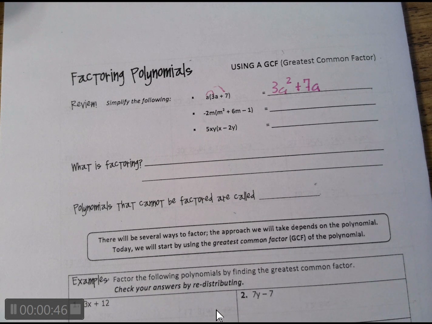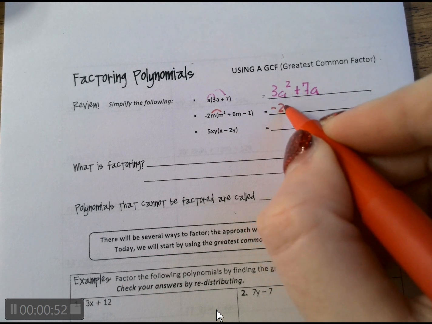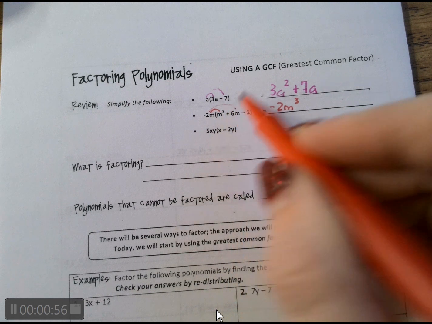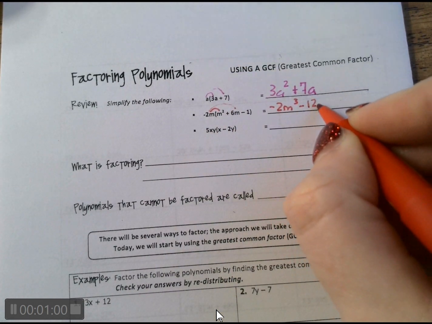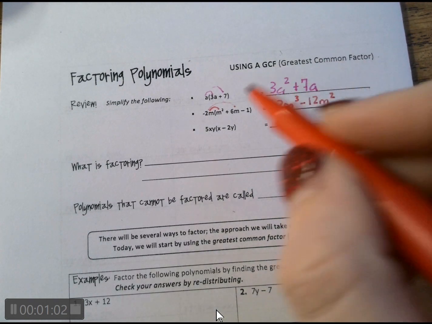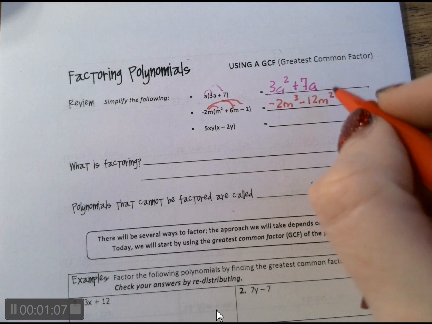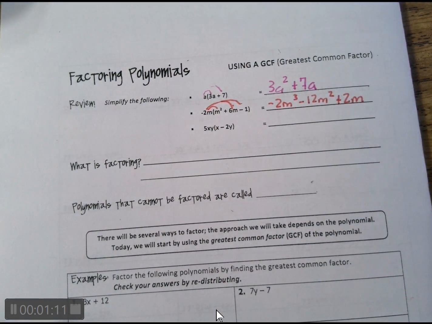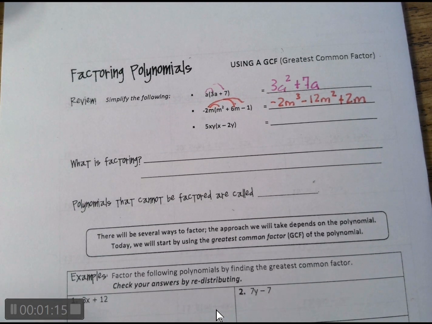We have negative 2m times m squared. It's going to give us negative 2m cubed. And then negative 2 times positive 6m, negative 12m squared, and then negative 2 times negative 1 will give us positive 2m. Okay? Alright, let's take a look at the next one.